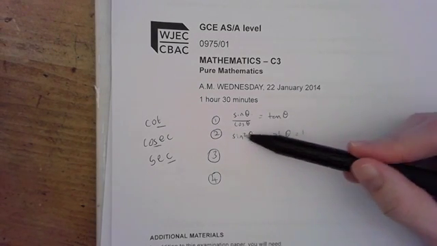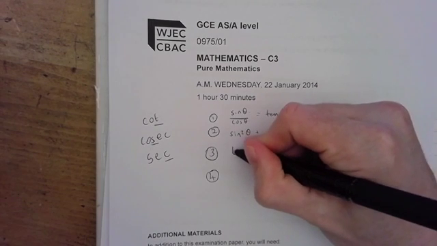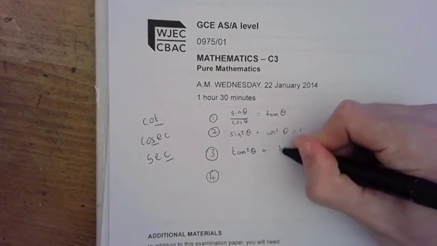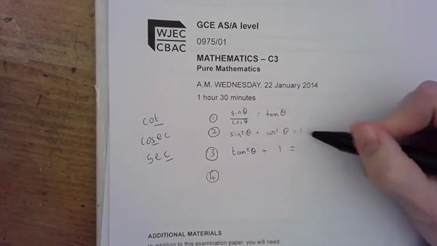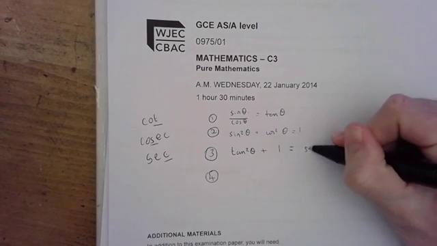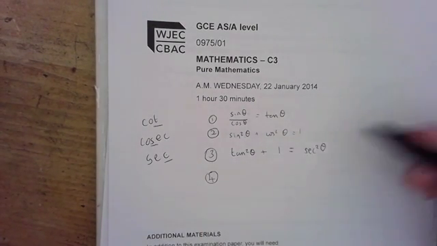So I'm going to divide through formula number 2 by cos squared. So sine squared divided by cos squared is tan squared. Cos squared divided by cos squared is 1. And 1 divided by cos squared is sec squared. So that's why I wrote that down there. Third letter is the letter it is 1 over.